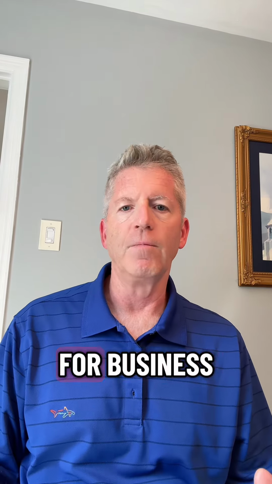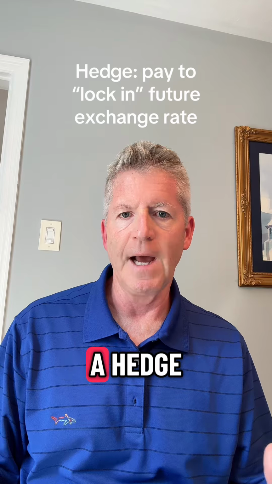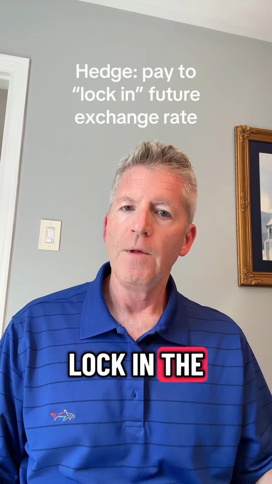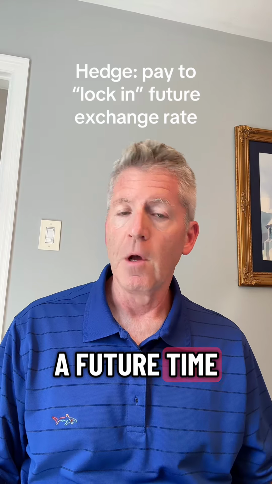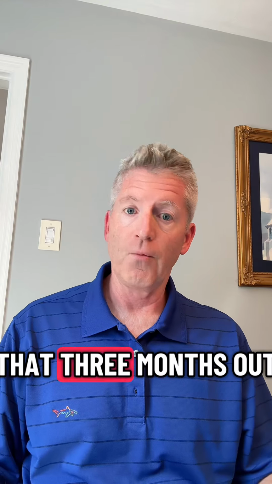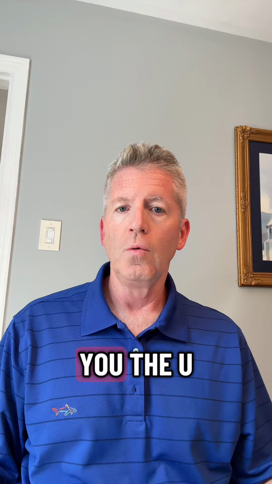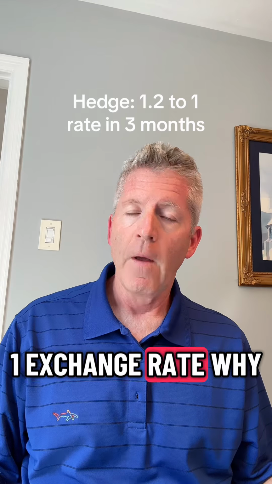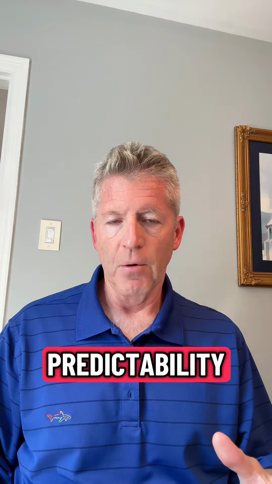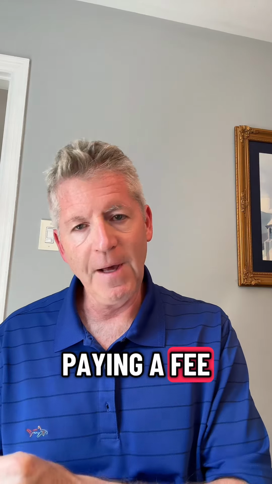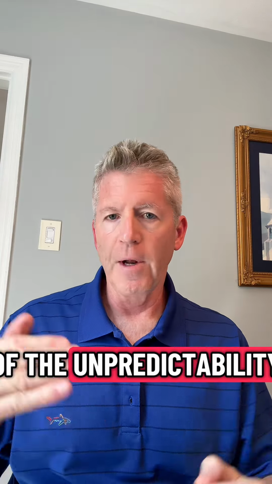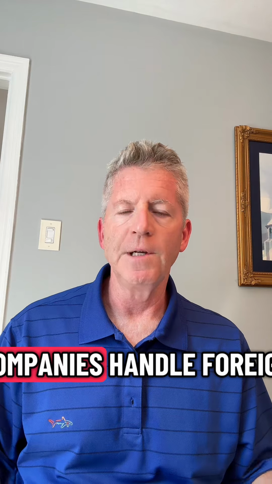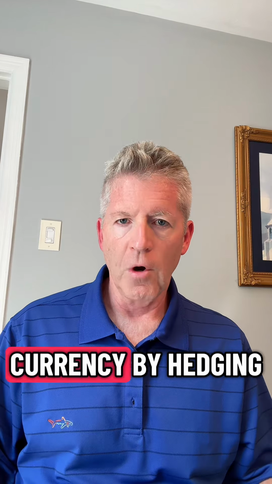So this is a big problem for business, and one of the solutions is to create a hedge where you pay a fee to lock in the exchange rate at a future time. So maybe you want to pay a fee so that 3 months out, you, the US company, are getting a 1.2 to 1 exchange rate. Why? Because that creates predictability. And you're paying a fee to get rid of the unpredictability and the volatility in the exchange rate. So this is a way that companies handle foreign currency by hedging.